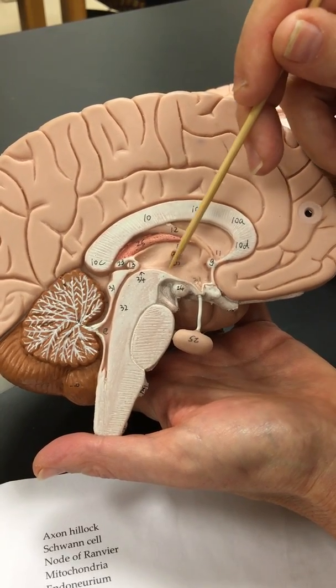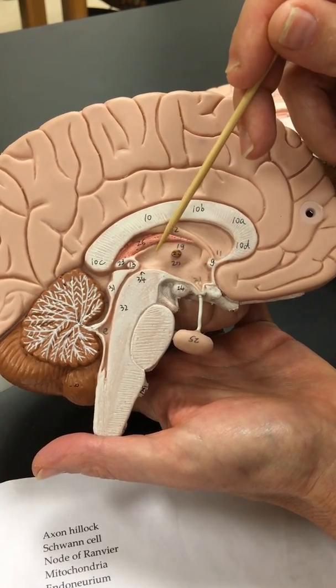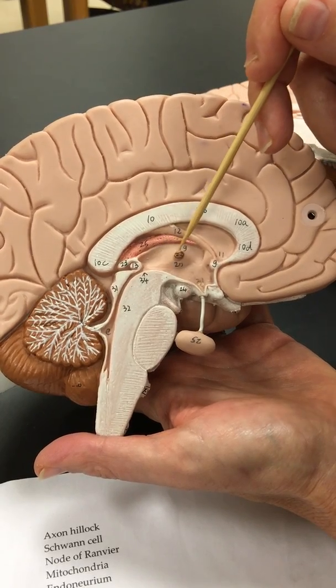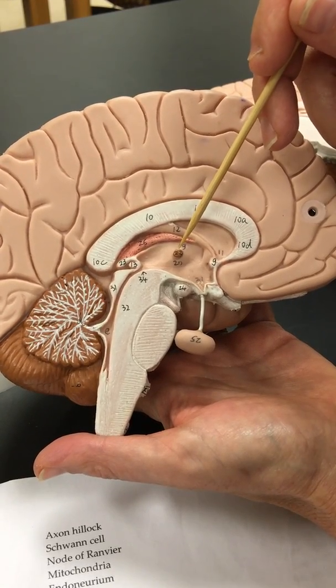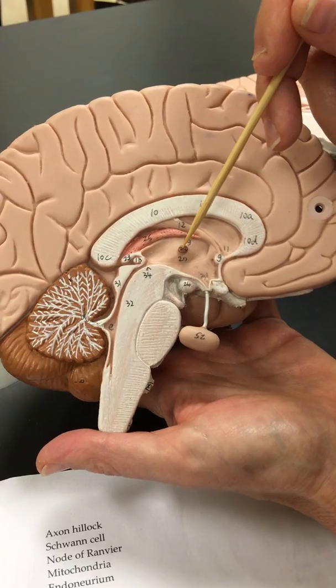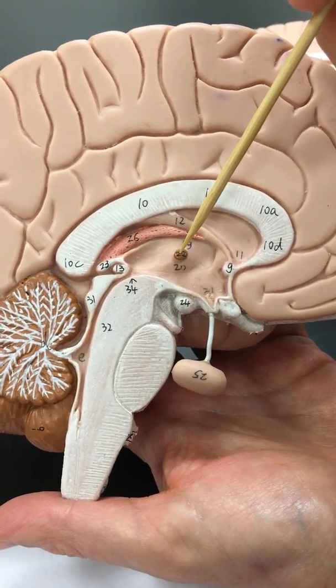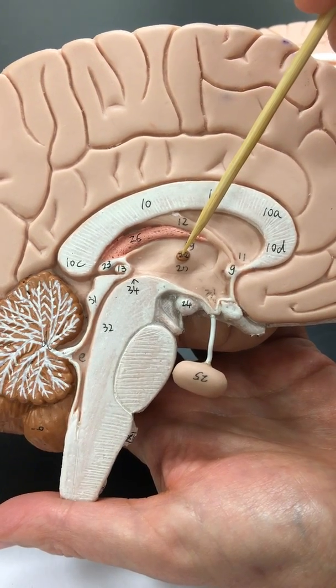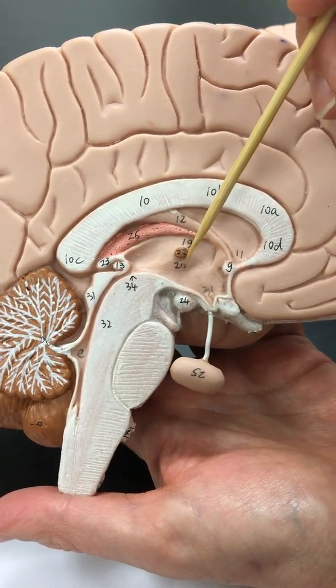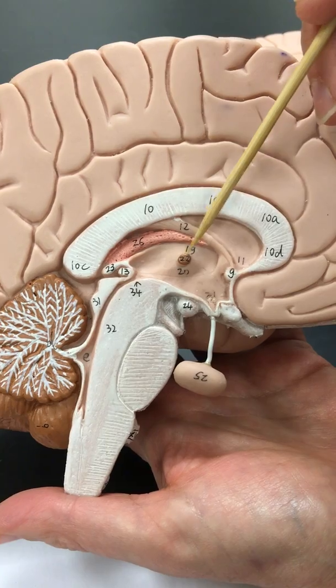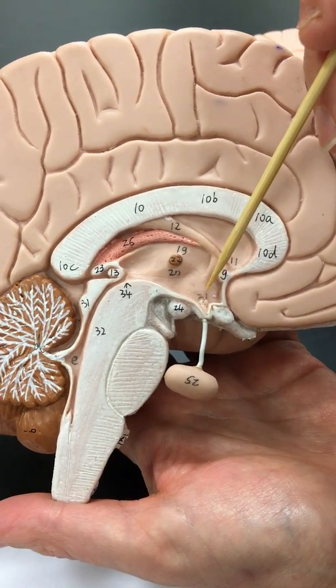The thalamus is found in here. It's part of the diencephalon. And in the middle of the thalamus, we have the intermediate mass, which is also known as the interthalamic adhesion. It's this dark brown spot. Below the thalamus, we have the hypothalamus.